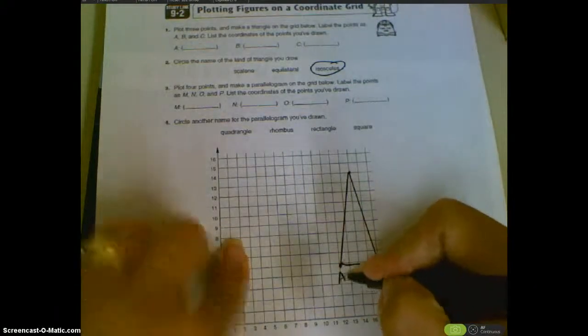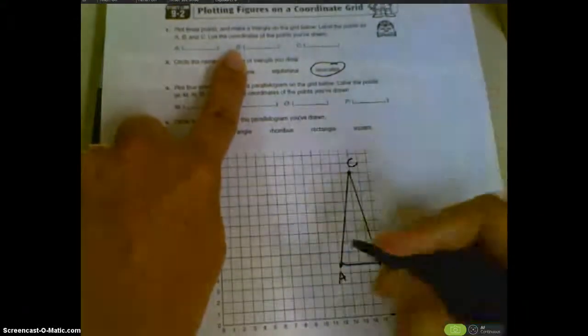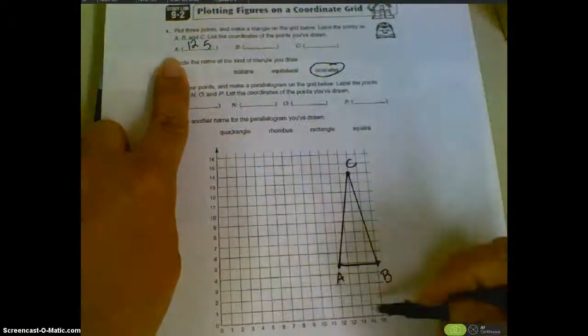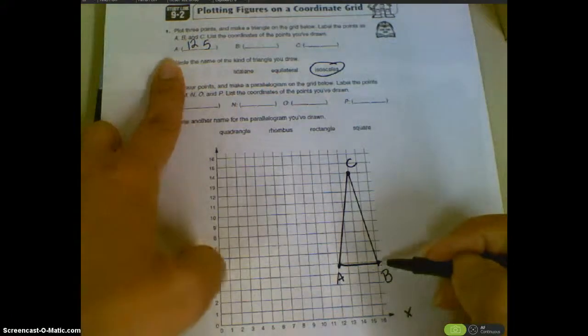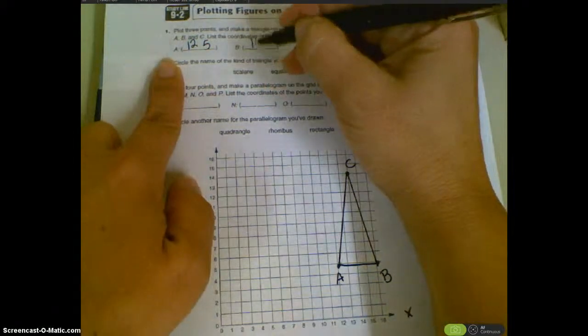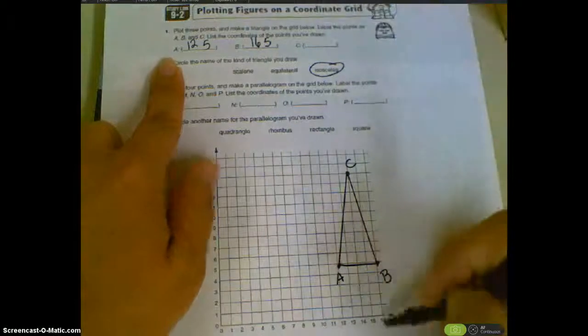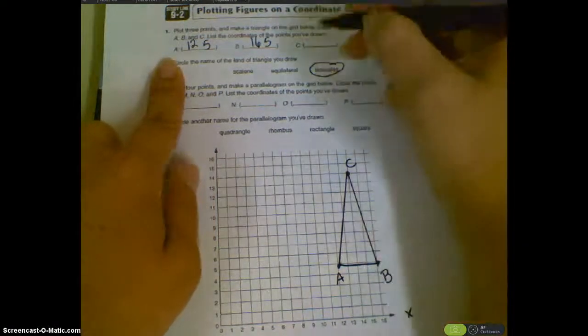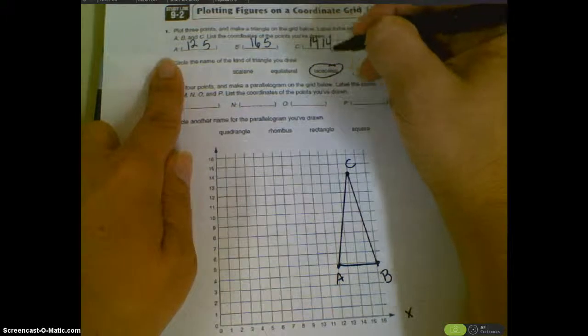I'm going to call this point A, I'll call this one point B, and this one point C. Point A, now if you recall, I have to go over first because I'm at the x-axis. X comes before y. Go over to 12, and up 5. So over 12, up 5 is my first ordered pair. Next one, 16, 5. And C, it looks like I'm at 14. So 14, 14 for my last ordered pair.